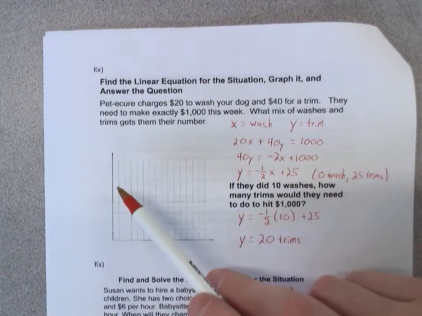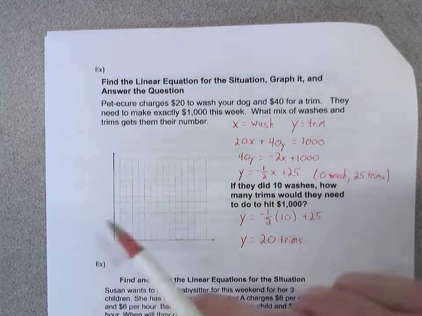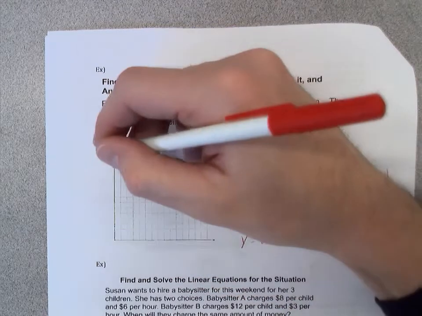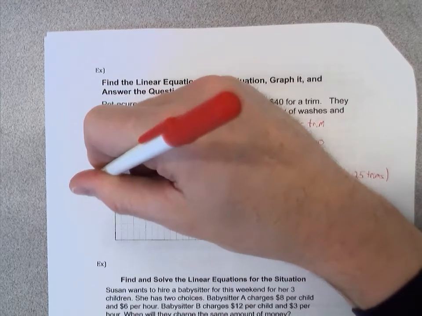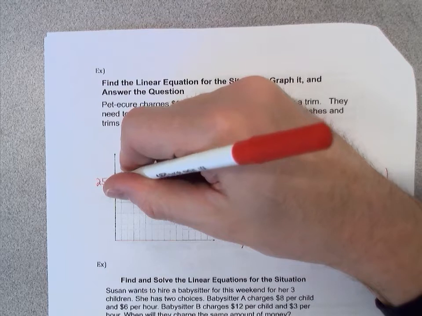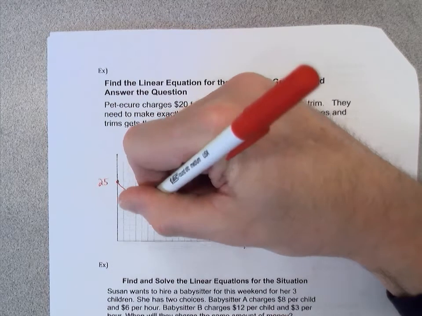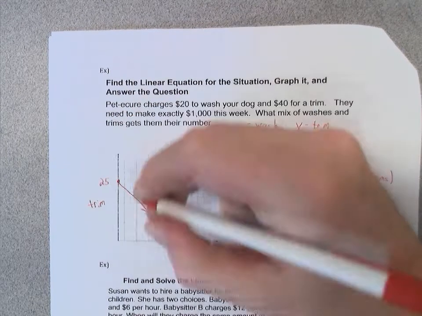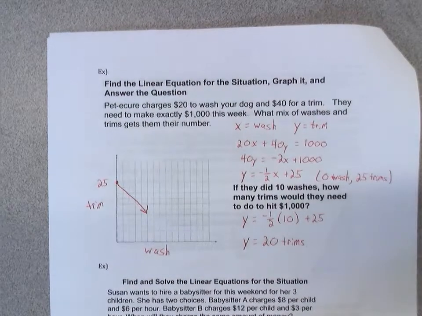Now also we want to be able to graph this relationship. So where would we start? Well, if we go up, we'll just go somewhere up here, and we could say that this is 25. Why is that 25? Because it's the y-intercept, and we know that it's going to be decreasing. Okay, it's very, very basic. These are trims, these are washes. All right.